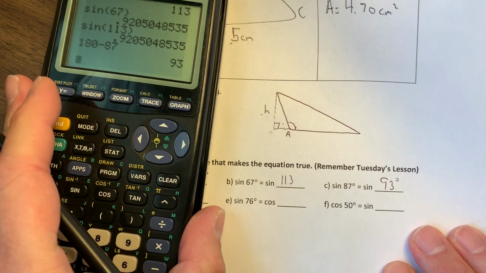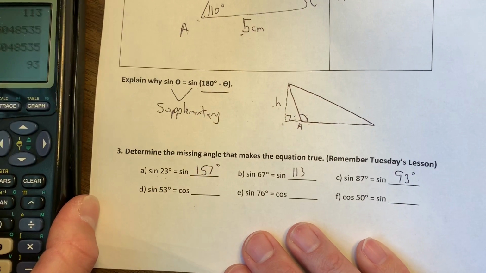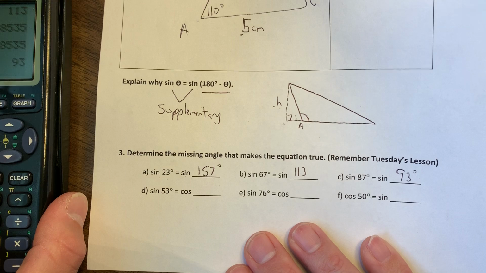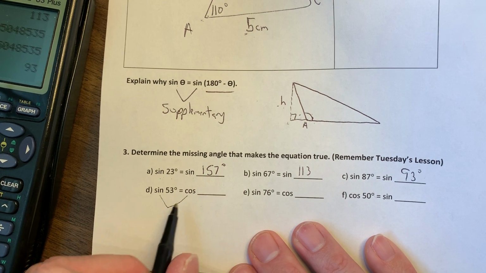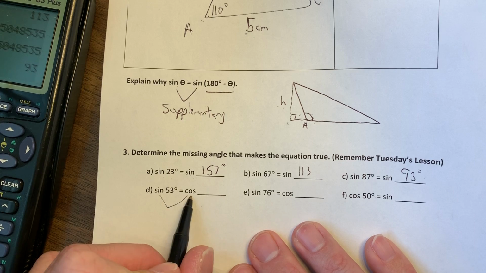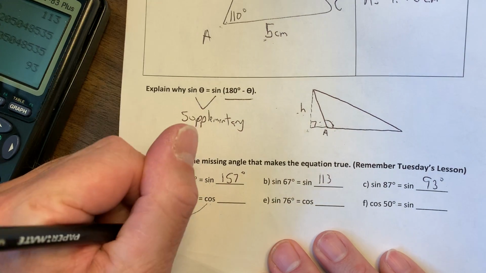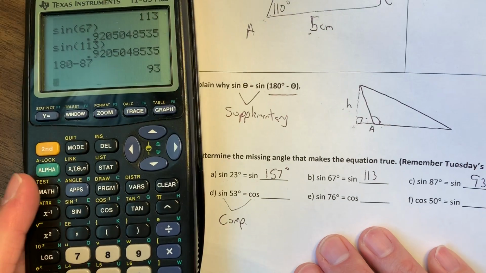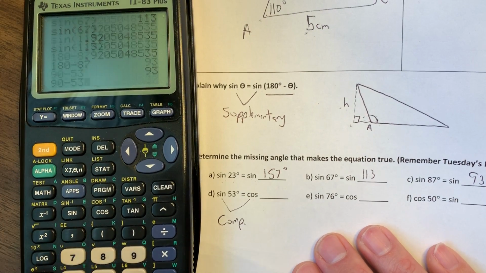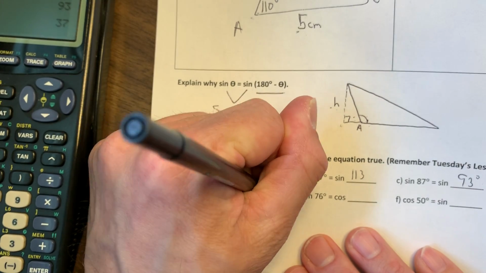Okay, now I'm feeling a little silly. Oh, shoot. Do you notice that on this one I'm not comparing sines anymore? I'm doing sine and cosine. Do you remember what the rule is? These are complementary, right? So for complementary, I have to do 90 minus 53, and this one's 37. So just be careful.